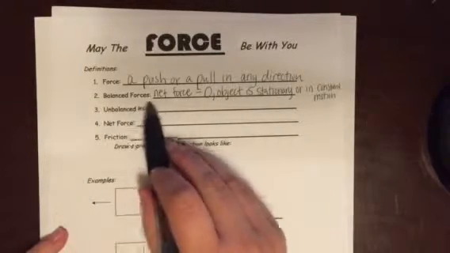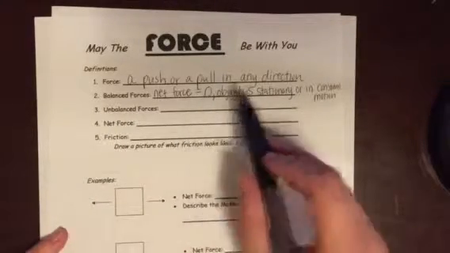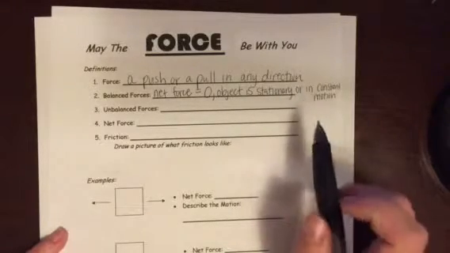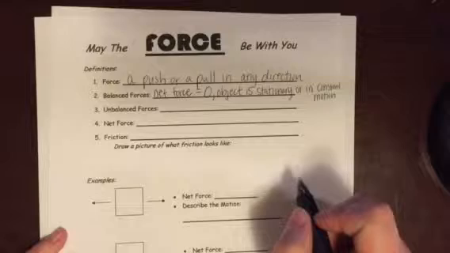So balanced forces occur when the net force equals 0, which causes the object to be stationary or in constant motion.